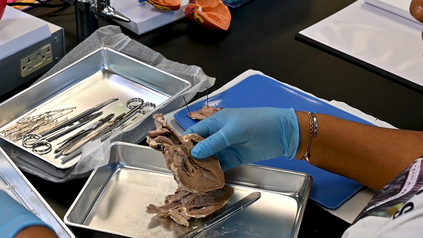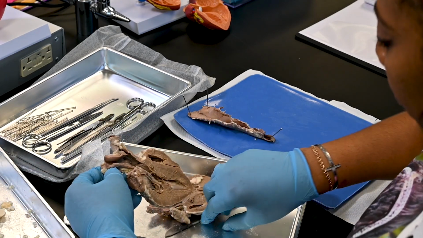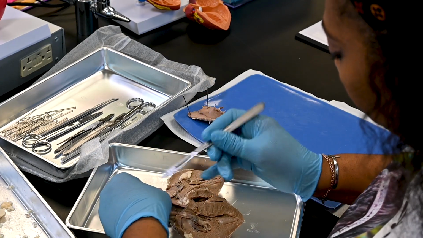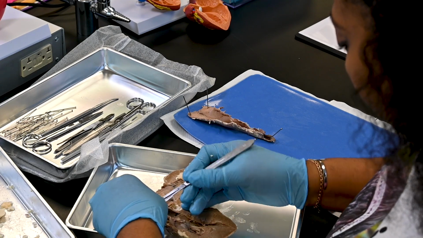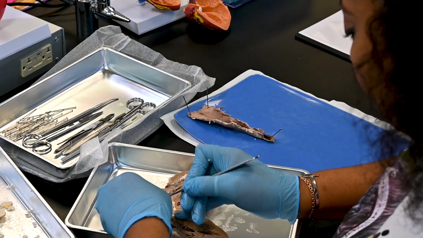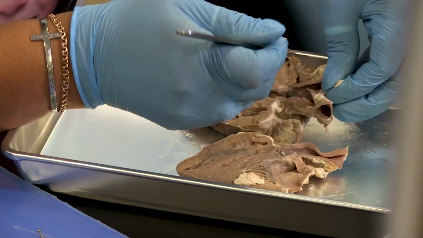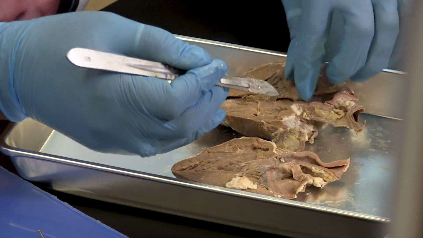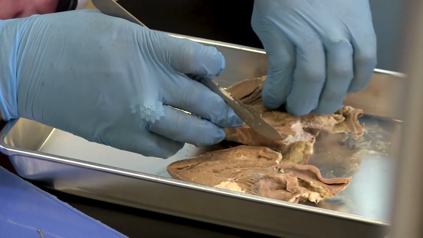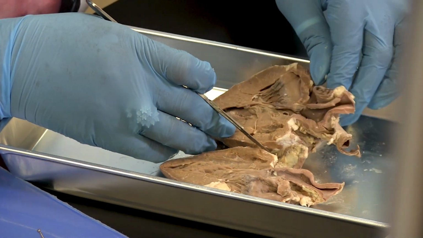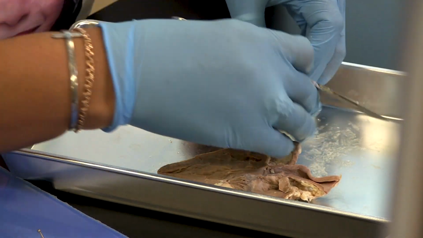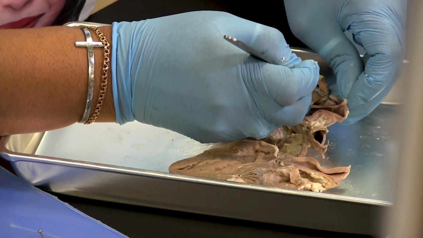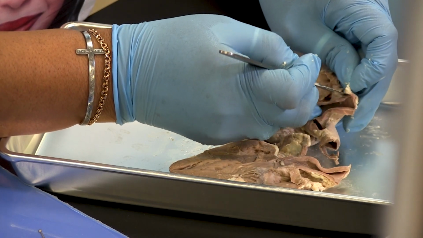Carefully clear away some of the fat between the pulmonary trunk and the aorta to expose the ligamentum arteriosum, a cord-like remnant of the ductus arteriosus. In the fetus, the ductus arteriosus allows blood to pass directly from the pulmonary trunk to the aorta, thus bypassing the non-functional fetal lungs.